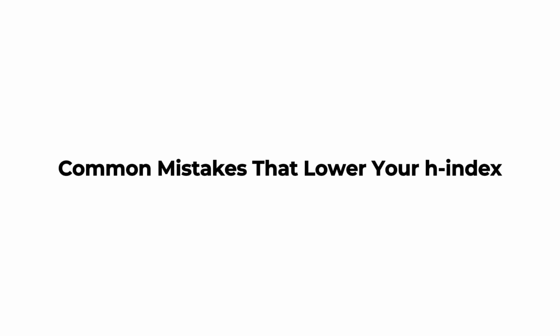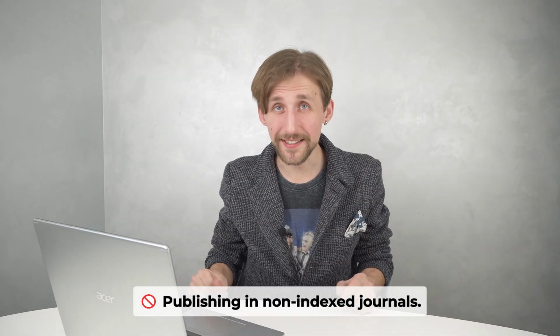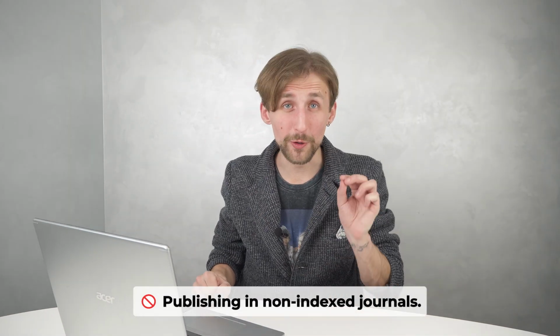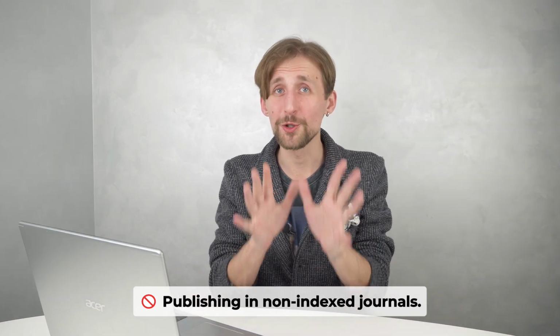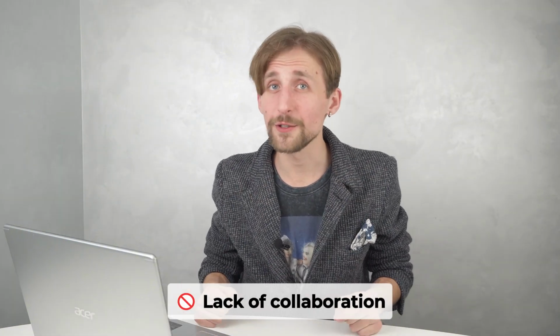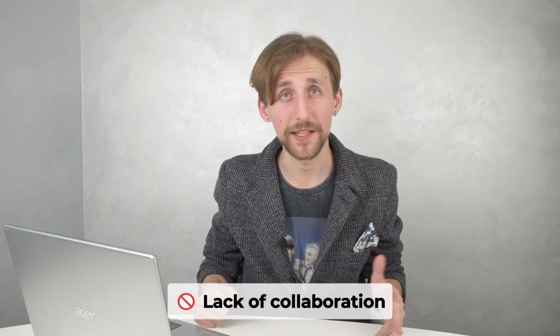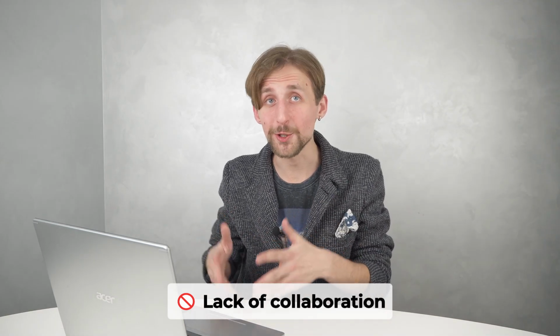Now let's talk about mistakes that can hurt your citation count. Publishing in non-indexed journals. If a journal is not indexed in Scopus or Web of Science, your article will not be visible in key databases. Always check the journal indexing before submitting. Then, lack of collaborations. Want more citations? Work with other scientists and publish papers together. More co-authors equal more visibility equal higher citation chances.